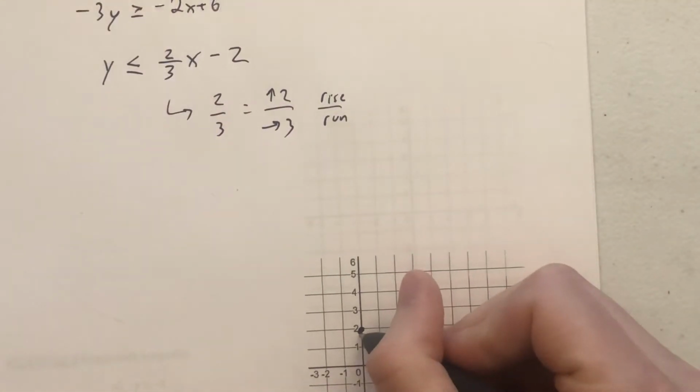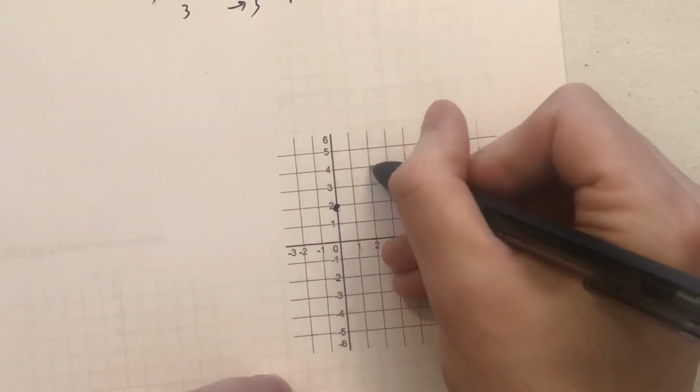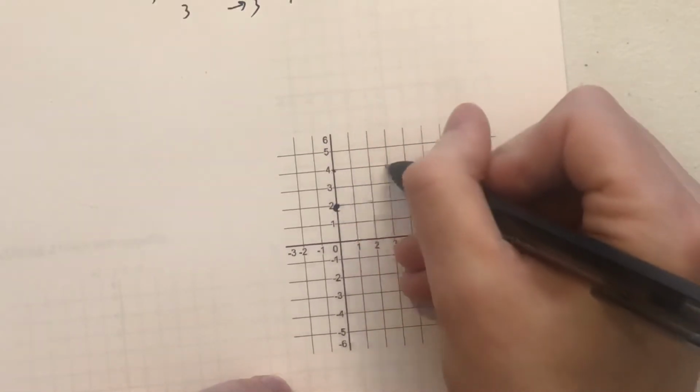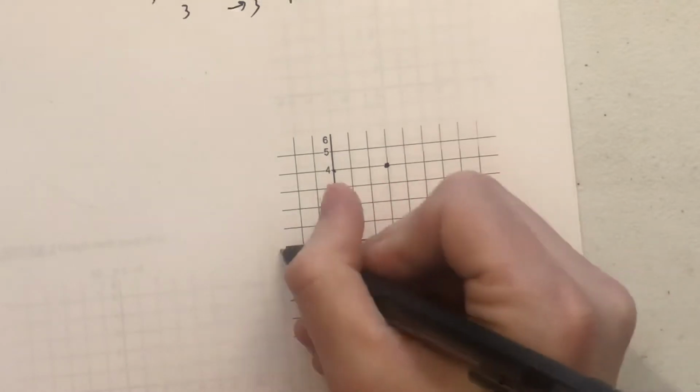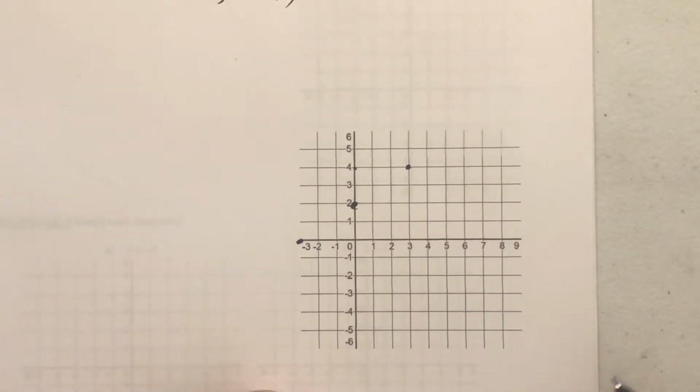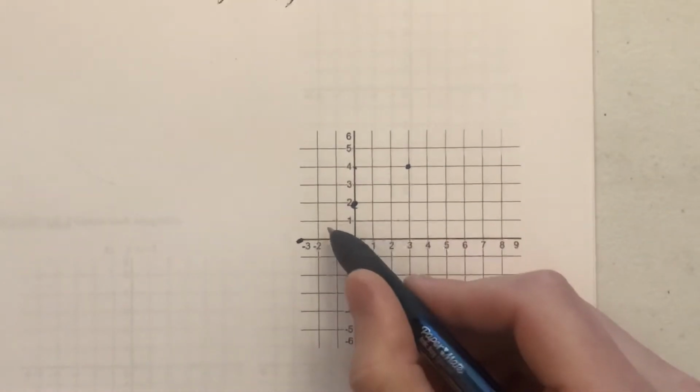So from this point, if I go up 2, right 3, up 2, right 3, or down to left 3 would be another way to get there. There's a couple points. Now, to draw this line, we got some points.